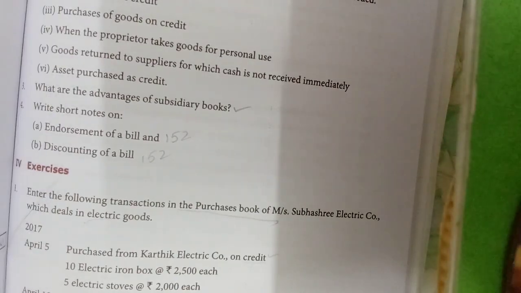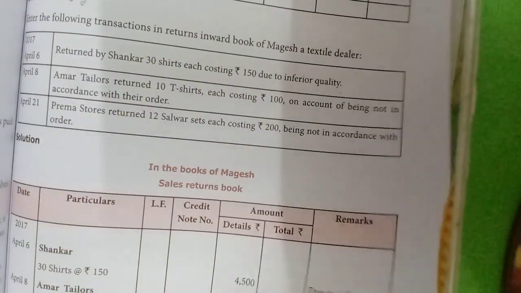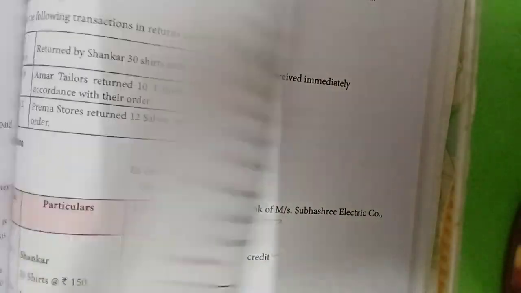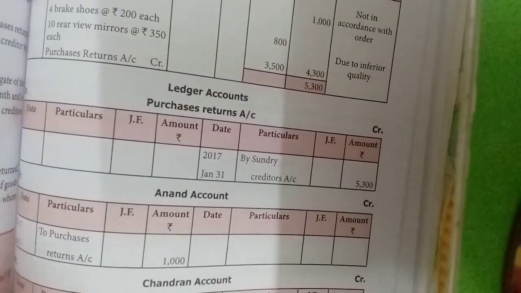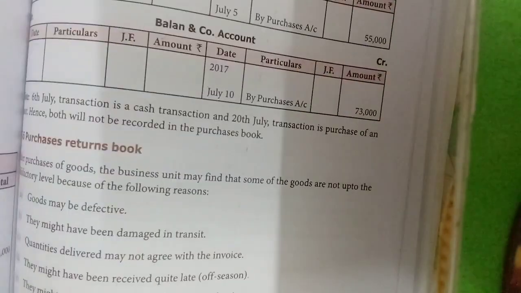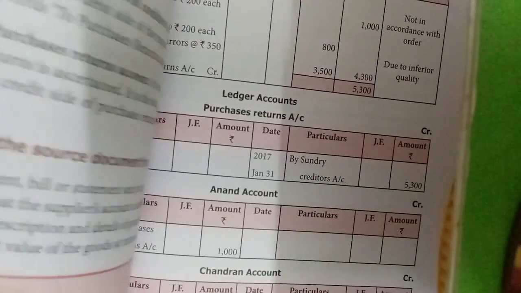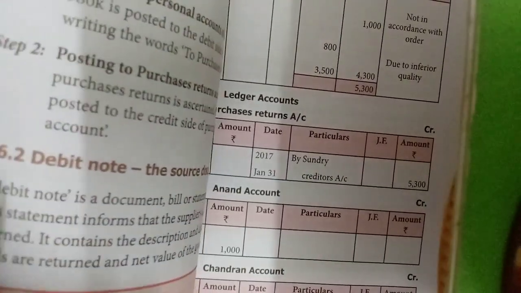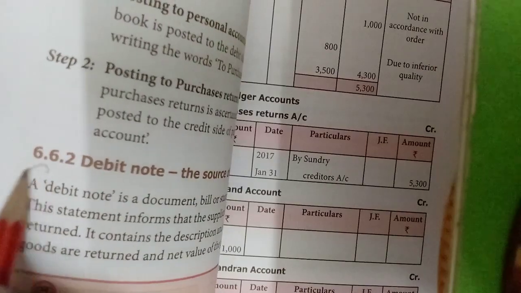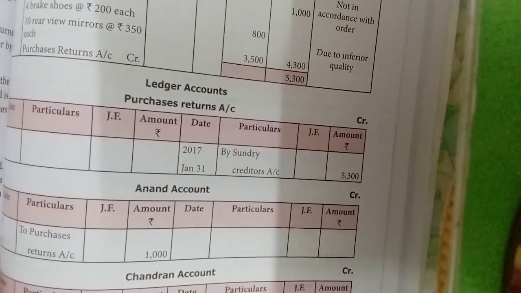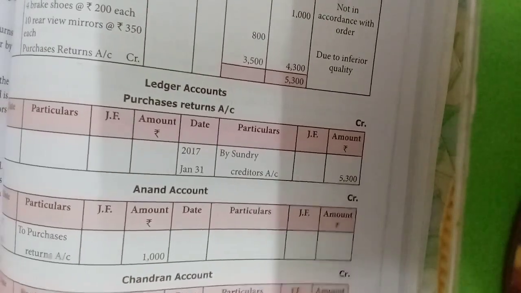Sales returns book marked. Then what is debit note? Debit note will come under the heading purchase returns only. 6.62. Debit note is a document. Here, debit note. That full paragraph you mark.